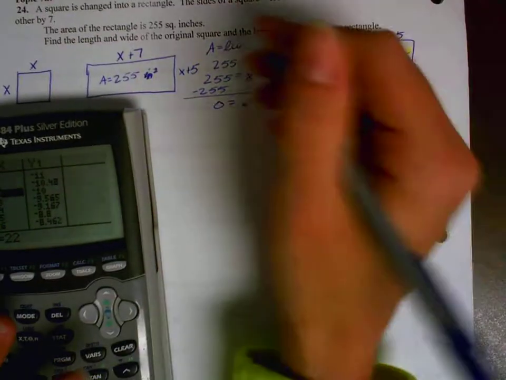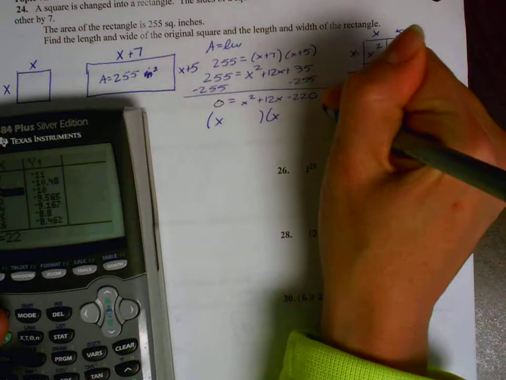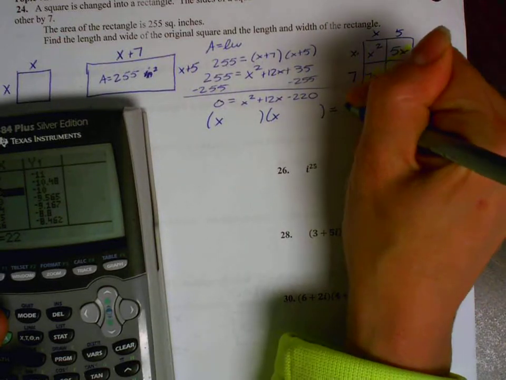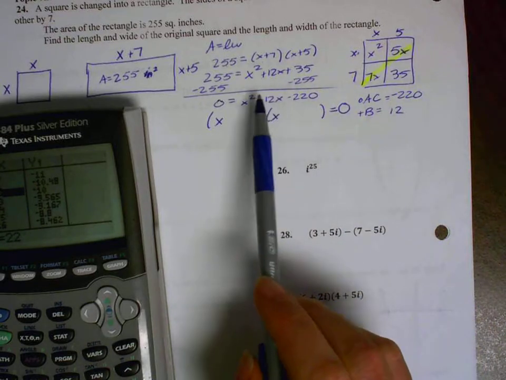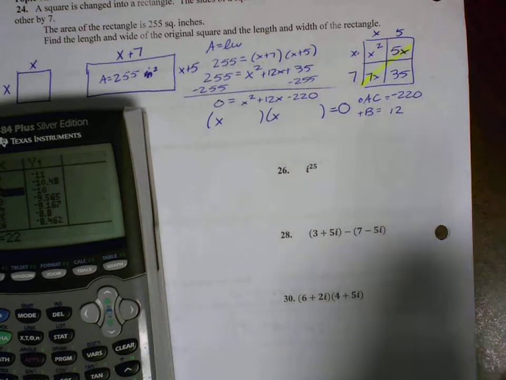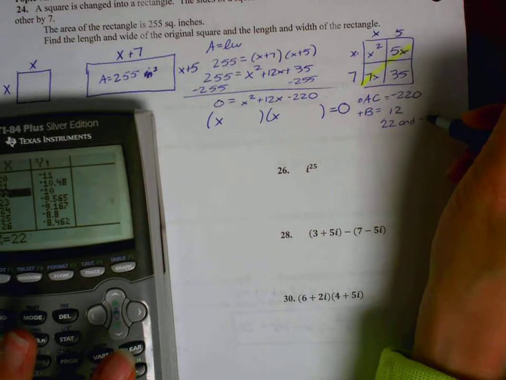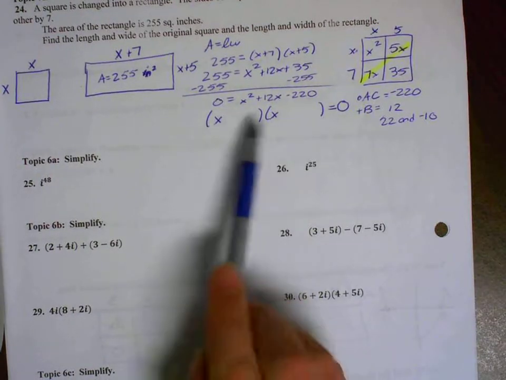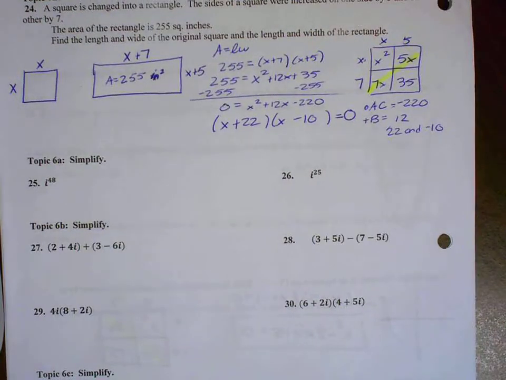So it's my easy kind of factoring. I could have drawn these in. And I'm going to put the 0 on the other side right now because we're used to seeing it that way. So again, this is my easy kind of factoring. A is 1. I just found that these two numbers here are 22 and negative 10. So they just go here. I have plus 22 minus 10. So now I factored it.